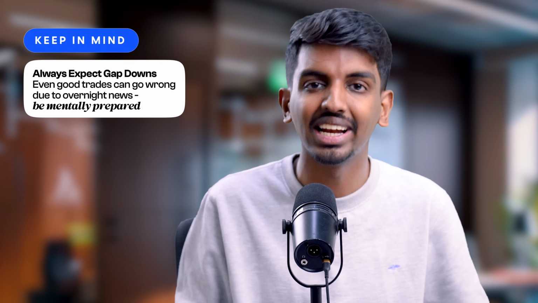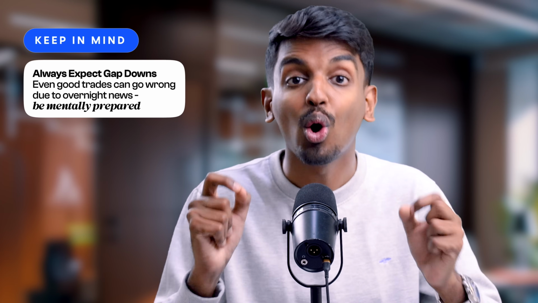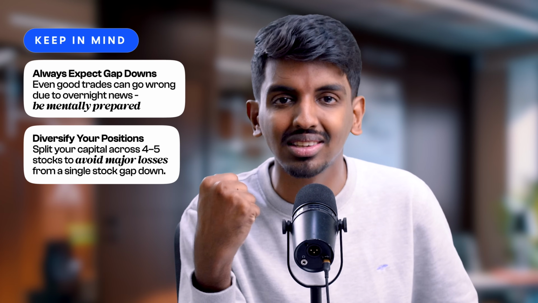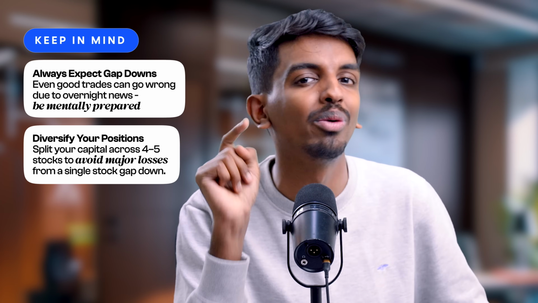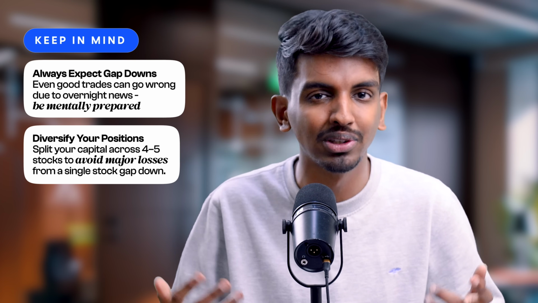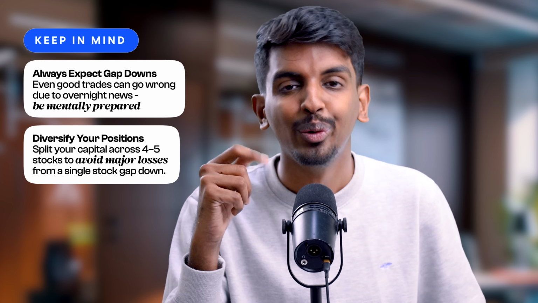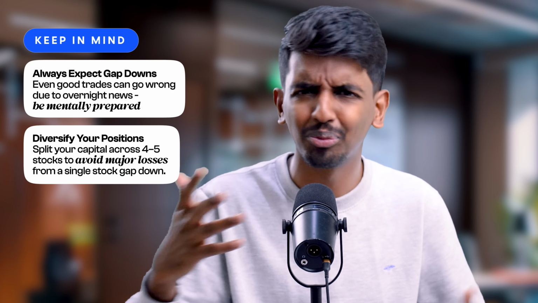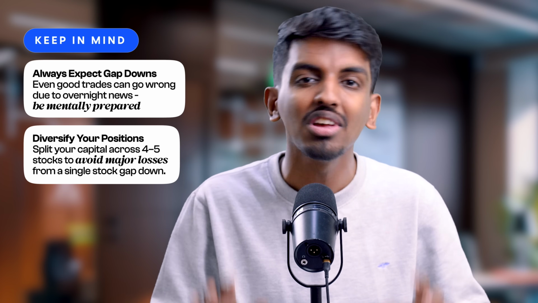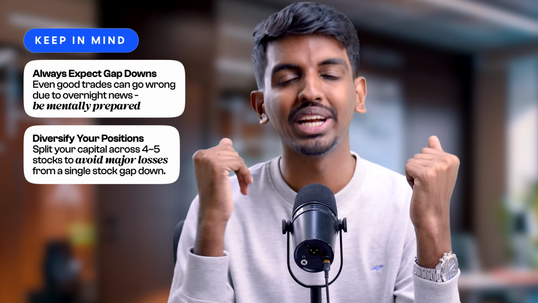We have to be understanding, and dividing our capital into 3, 4, 5 stocks always helps you to reduce the risk of a huge gap down coming in only one stock. Let's take an example. Let's say Infosys during the time of its results had a gap down of 5% in a single day. No matter what trade you had taken, no matter whatever your stop loss was, you would have ended up in loss. Right? That is not an ideal situation.